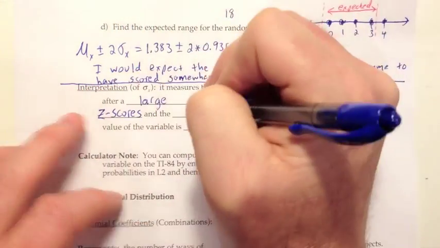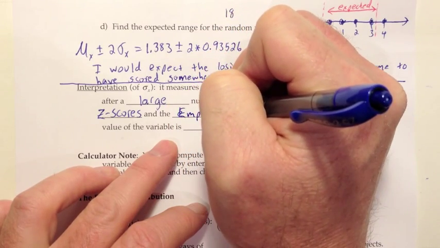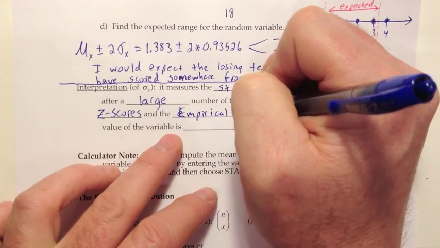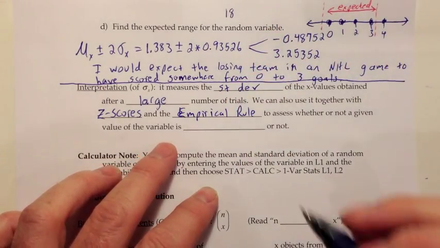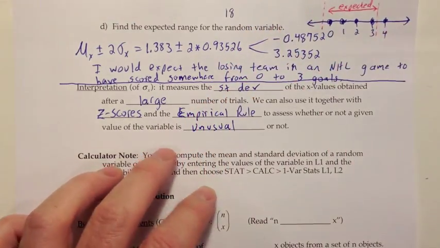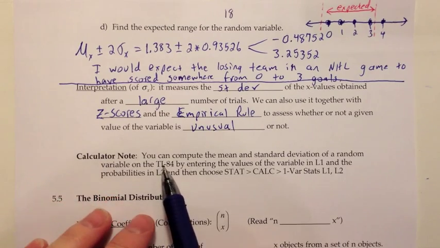And then we can also use it together with z-scores and the empirical rule to assess whether or not a given value of the variable is unusual or not. Remember, the empirical rule is where we got the idea that anything more than 2 standard deviations away from the mean would be unusual.